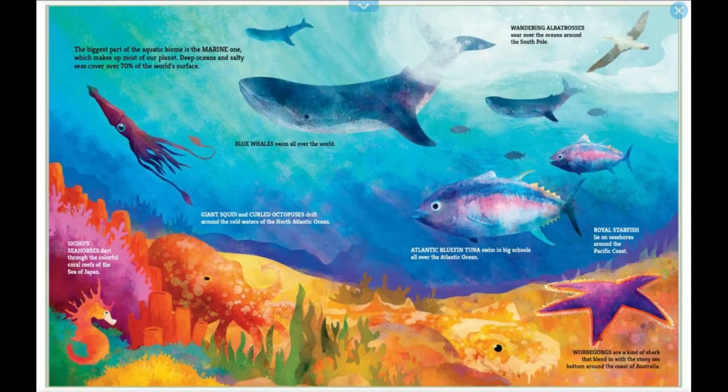Wandering albatrosses soar over the oceans around the South Pole. Atlantic bluefin tuna swim in big schools all over the Atlantic Ocean. Royal starfish lie on seashores around the Pacific coast. And wobegons are a kind of shark that blend in with the stony sea bottom around the coast of Australia.